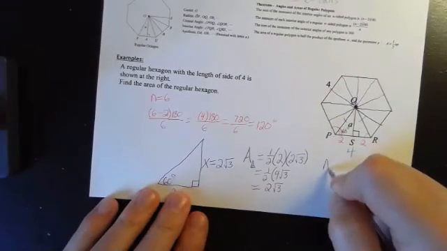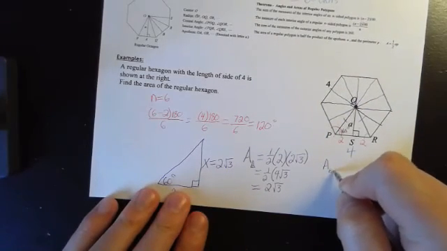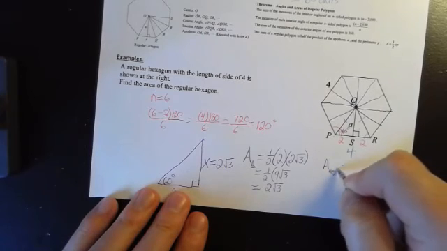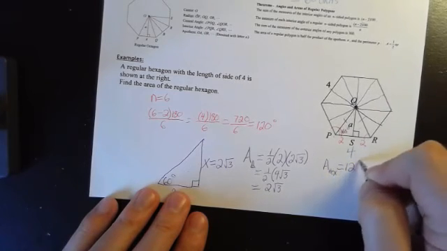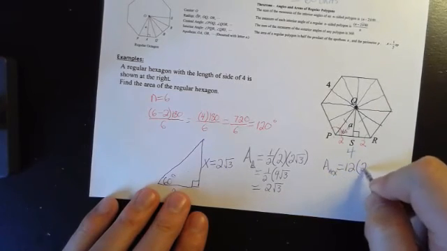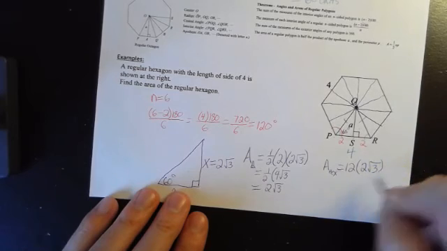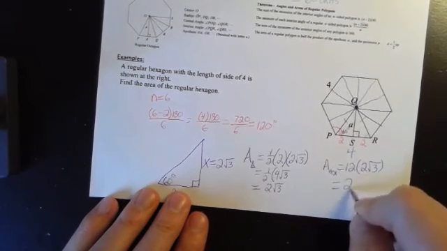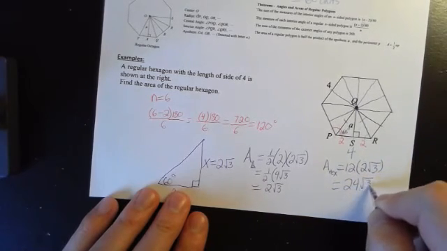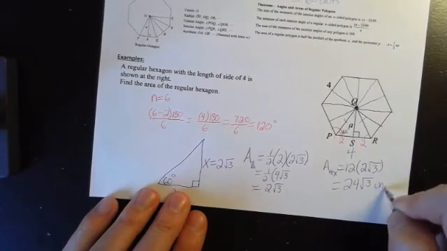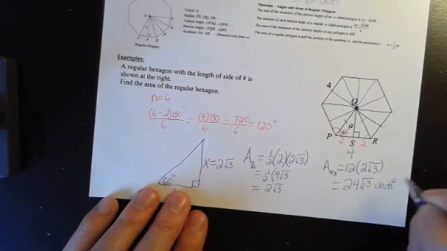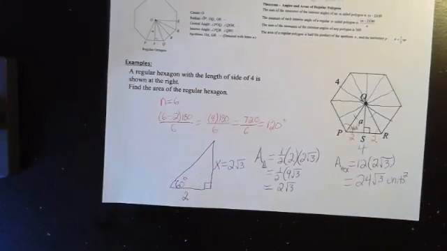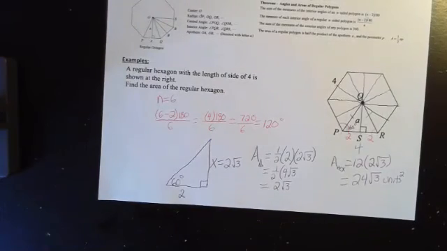So to figure out the area of the hexagon, that's going to be 12 times the area of each of the right triangles, which will give us an area of 24 root 3 units squared. Again, if this were an SAT question, and it would most likely be multiple choice, so your answer most likely would be 24 root 3.